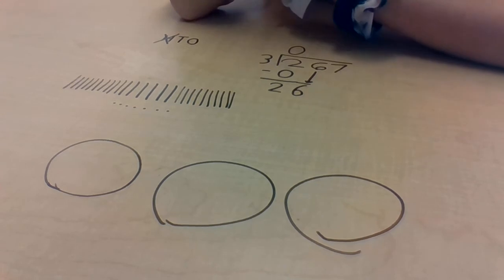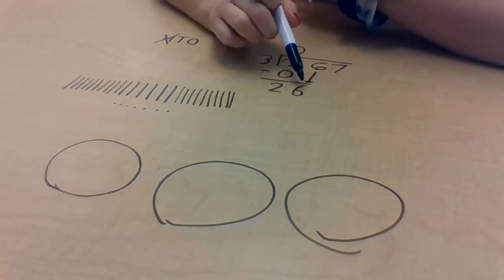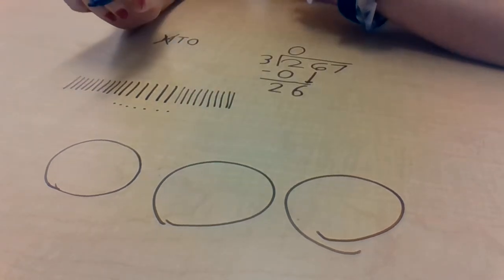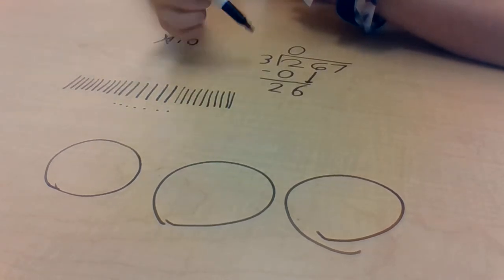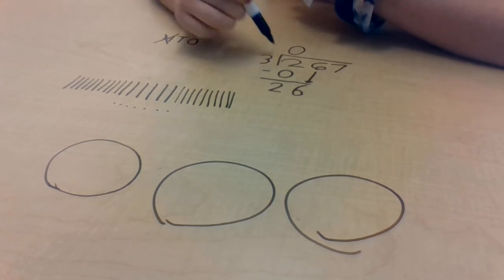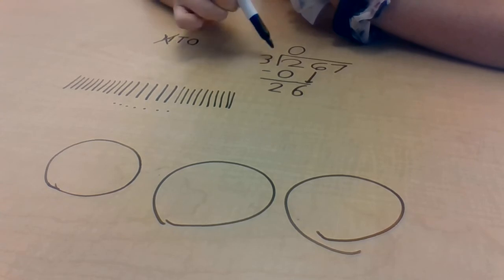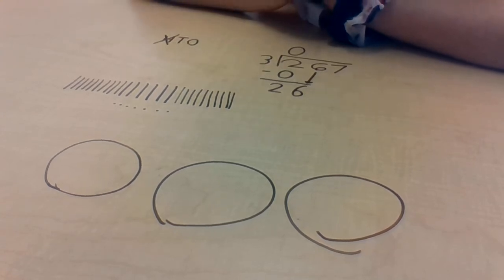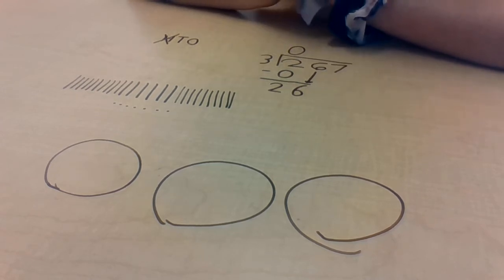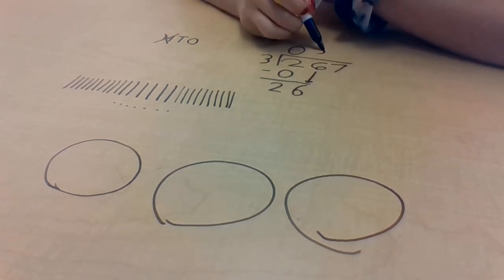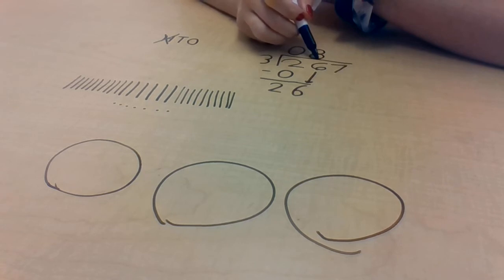And so now I'm going to ask myself, if I have 26 tens, how many tens can I put in each of these 3 groups to make them equal? And if we know our 3 facts, multiples of 3, we can count by 3s until we figure it out. I could ask myself, what times 3 will get me really close to this number? And I know that 3 times 8 is 24, and 3 times 9 is 27, which is too much. So 8 things will be the best I can do because they have to be equal groups. So I will put 8 things in each group.